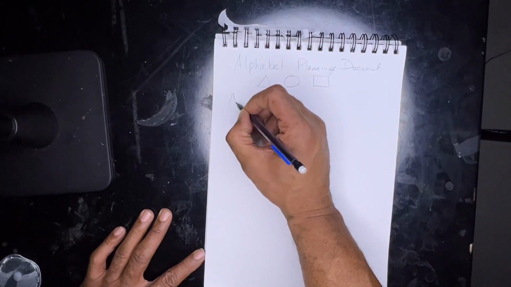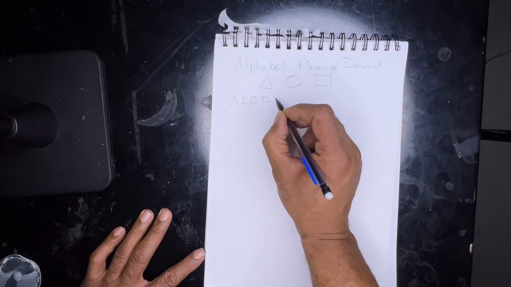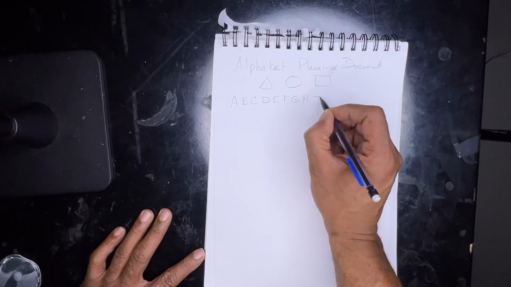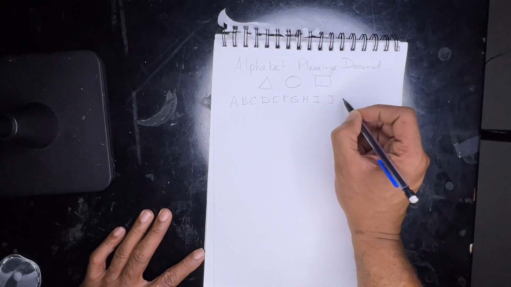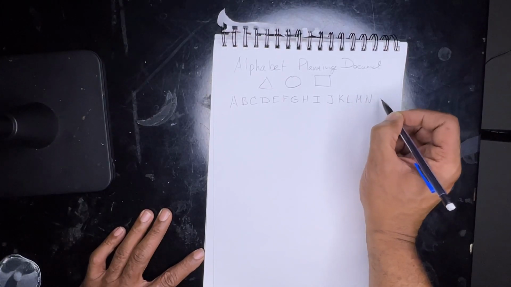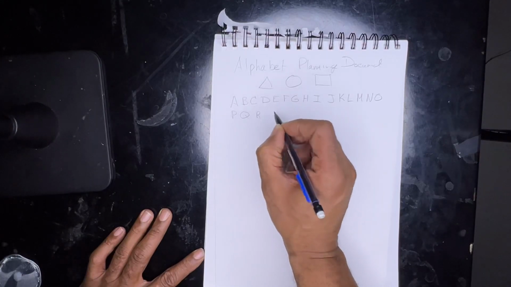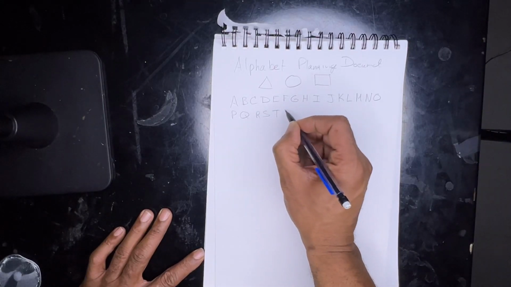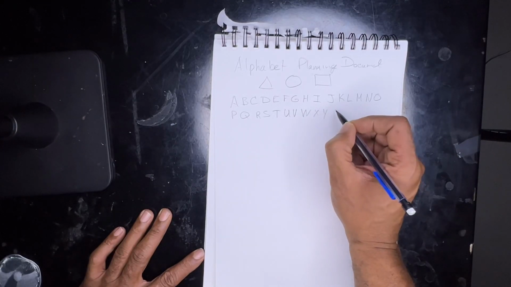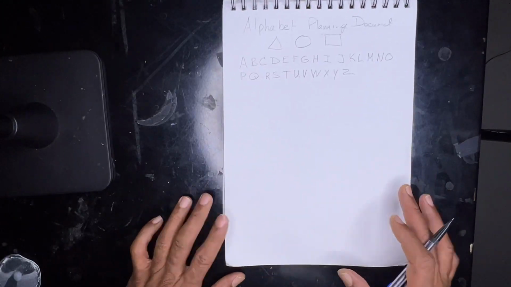So, capital letters for me: A, B, C, D, E, F, G, H, I, J, K, L, M, N, O, P, Q, R, S, T, U, V, W, X, Y, Z. Now I'm going to leave some space in the middle and do the same thing with my lowercase letters.